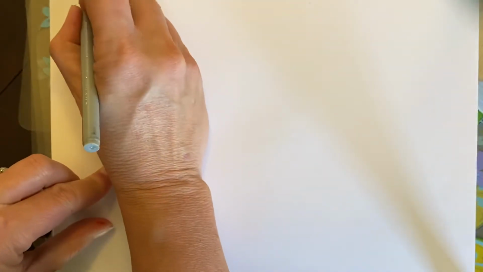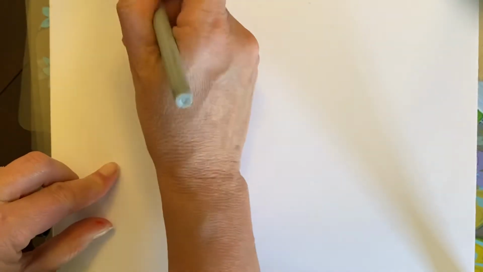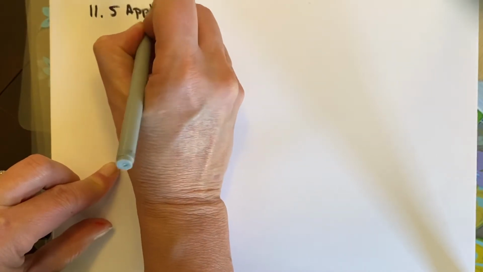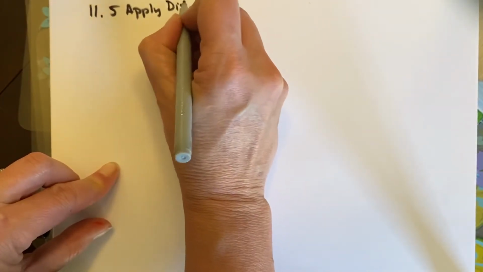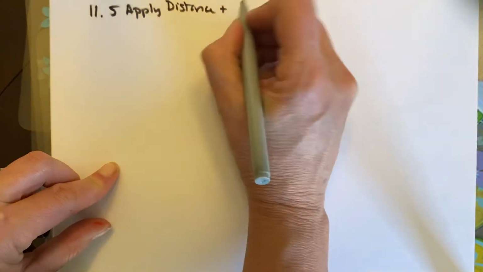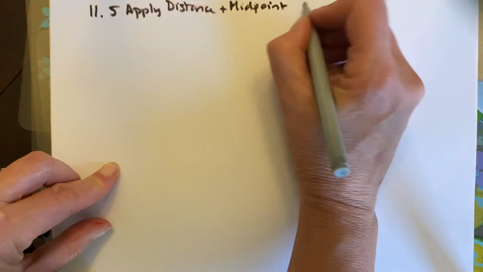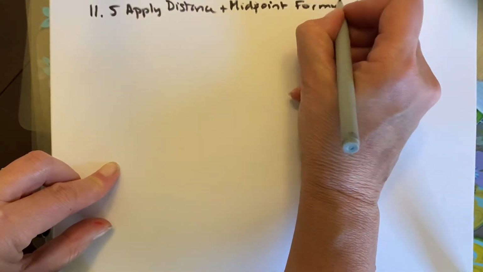The last part of this chapter is applying the distance and midpoint formulas. This should be very familiar because you did it in pre-algebra. The only difference with what we're doing this year is we're tying it into the Pythagorean theorem into the distance formula and explaining how they're related.